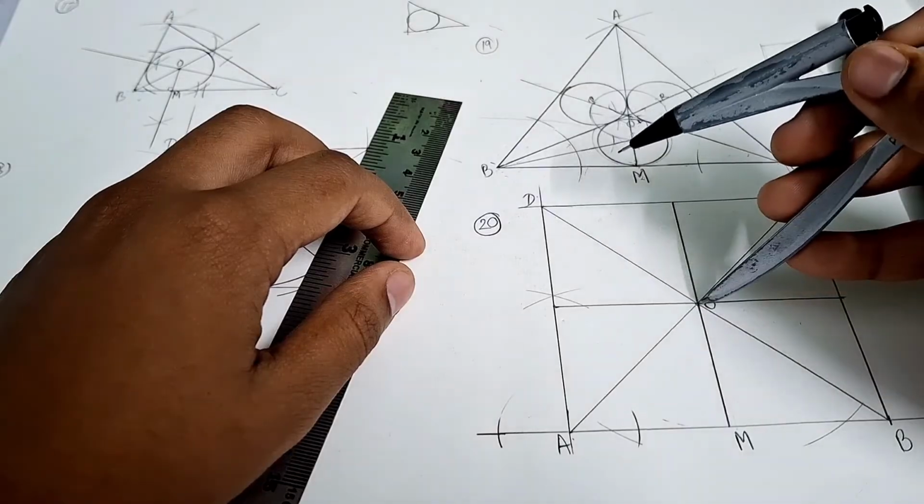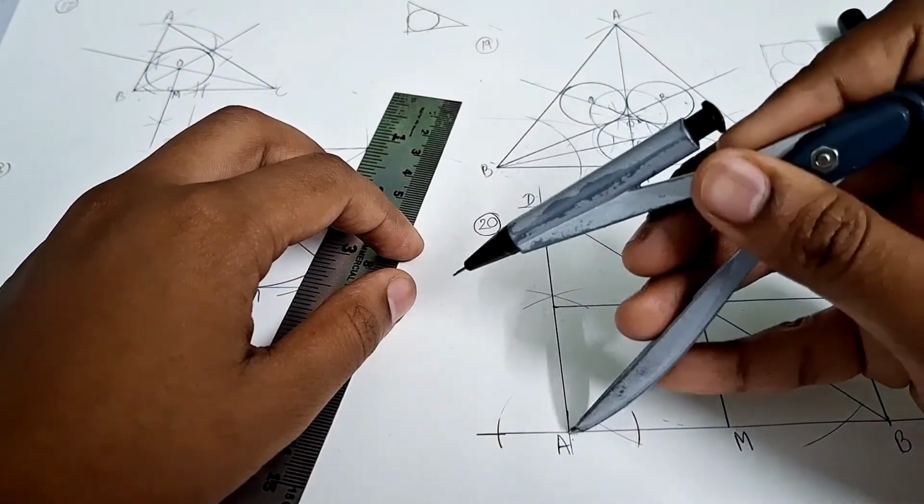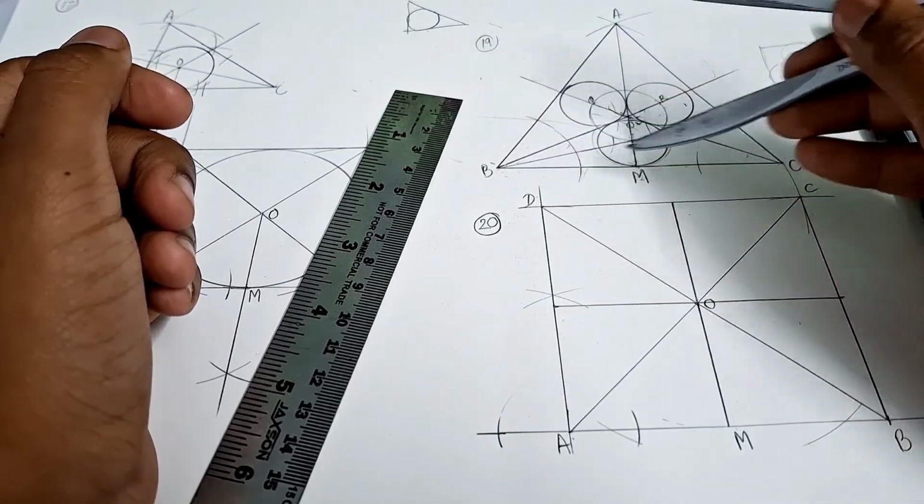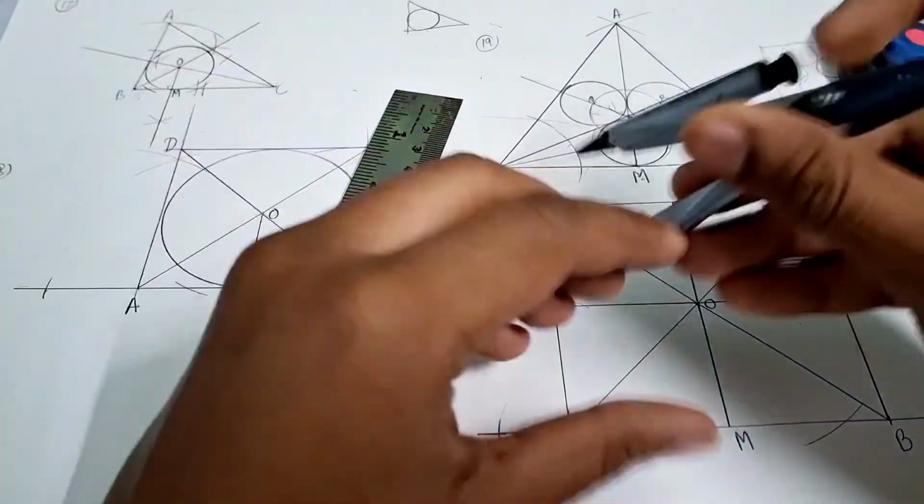Now again we will bisect this angle OAM. As we did previously in the triangle, where we bisected OBM, the base angle has to be bisected.